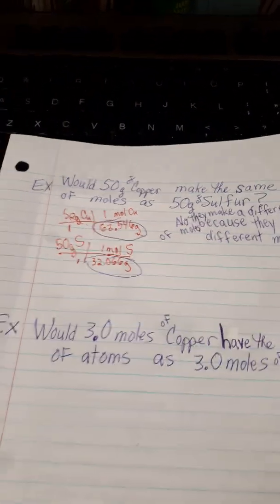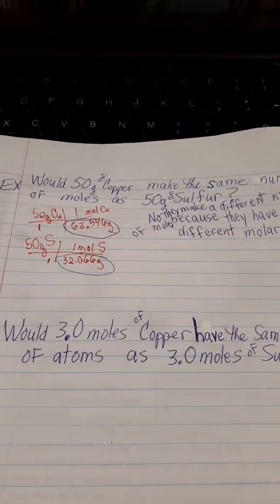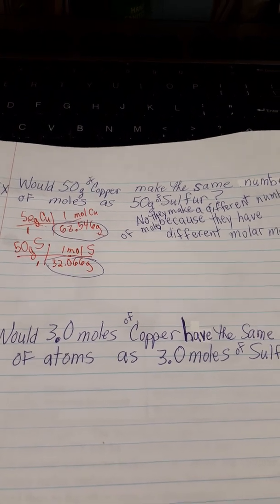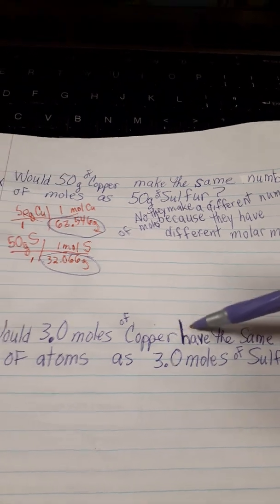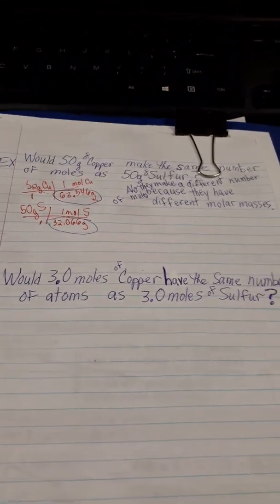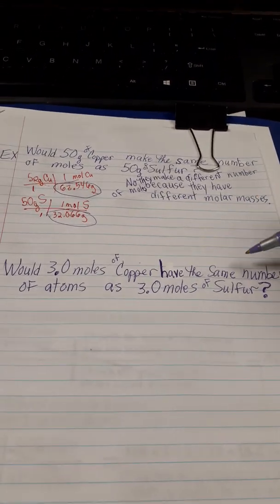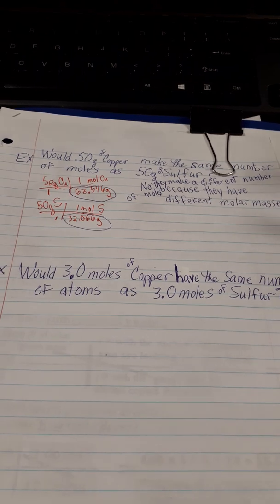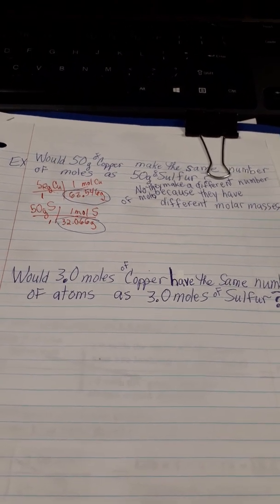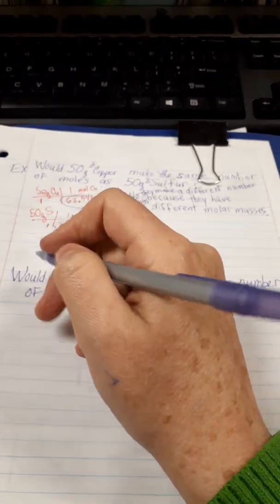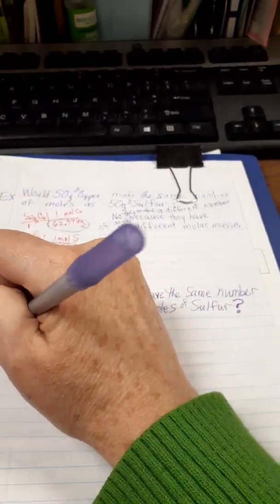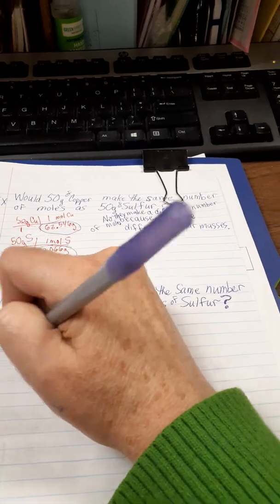Okay, for the second how to think like a scientist question: would 3 moles of copper have the same number of atoms as 3 moles of sulfur? Okay, would 3 moles of copper have the same number of atoms as 3 moles of sulfur? Now if we wanted, we could convert moles to atoms. We could do that.